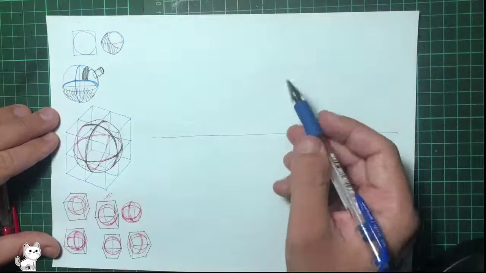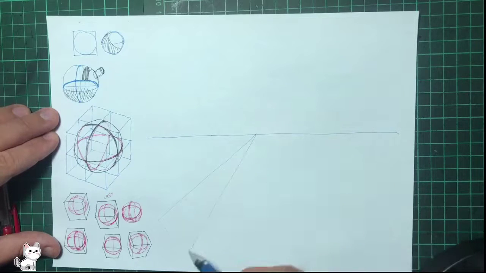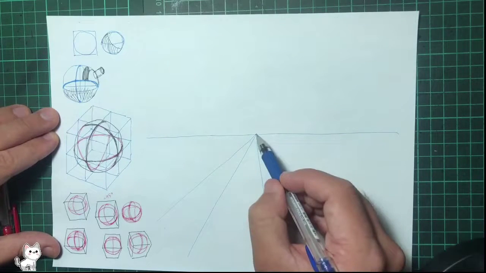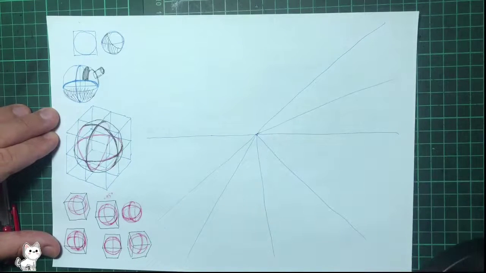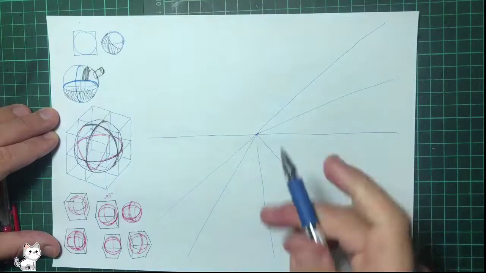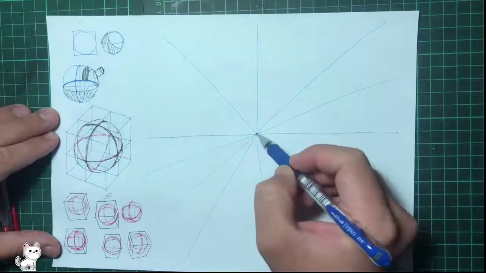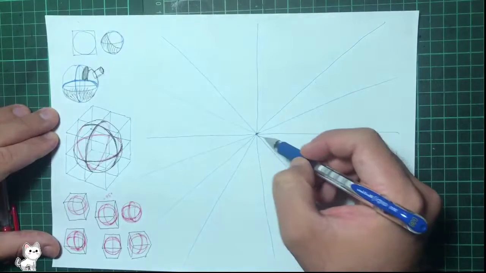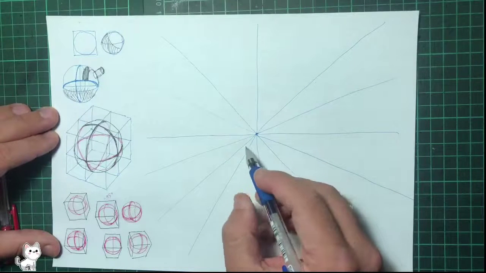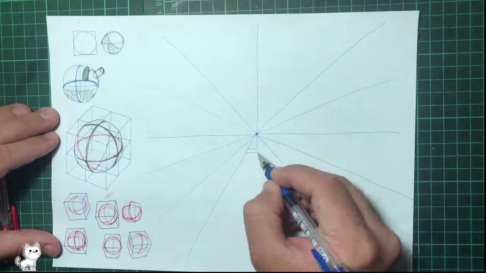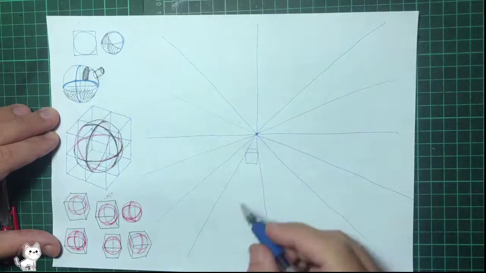So yeah, so we have a horizon line, and I will use just one vanishing point. And let's just draw some boxes here. Kind of show different degrees.